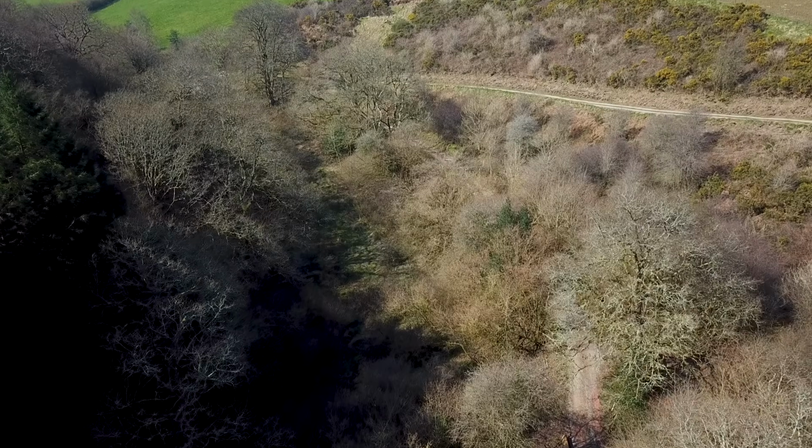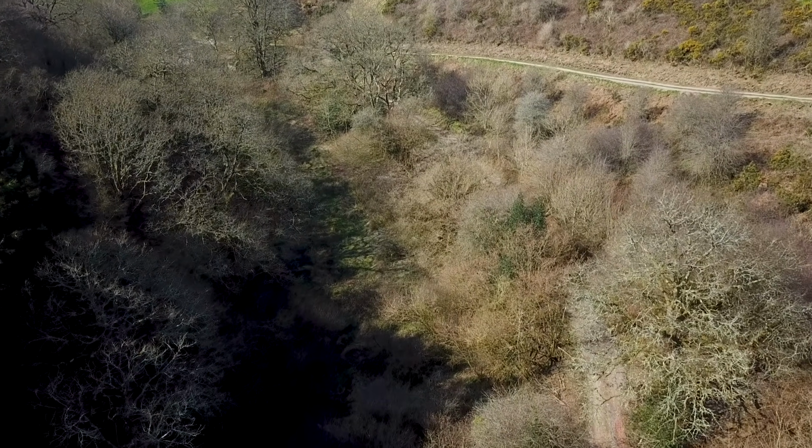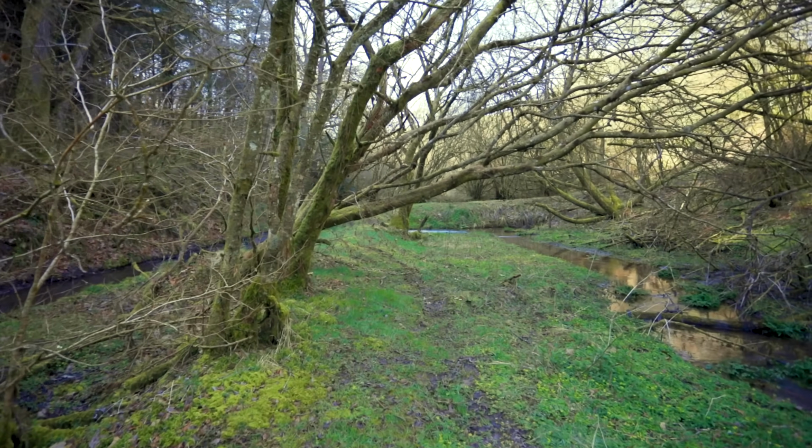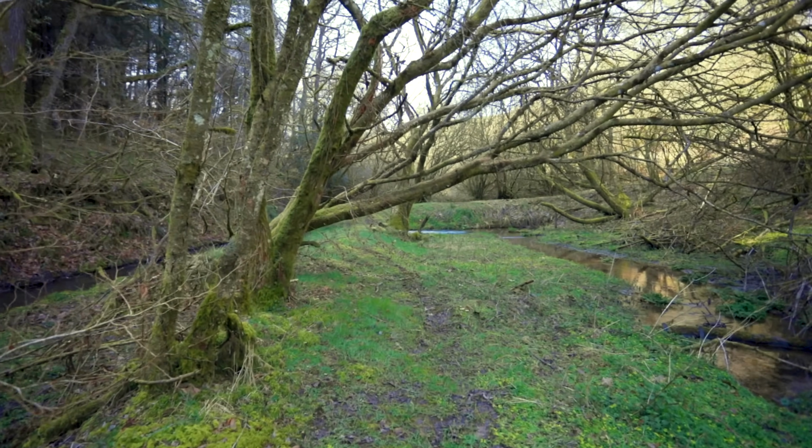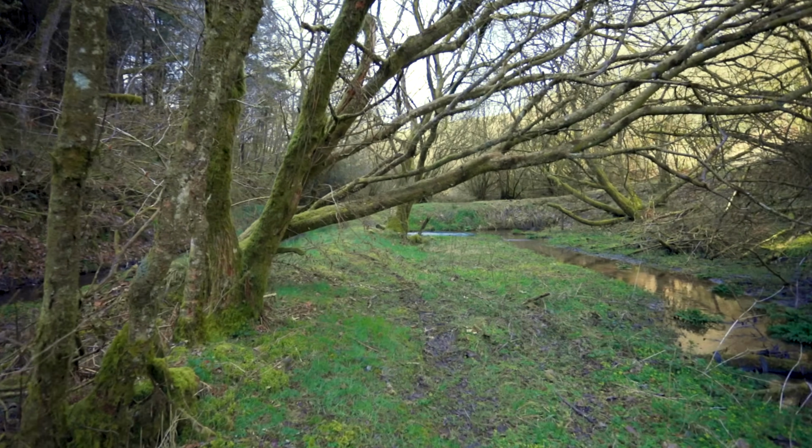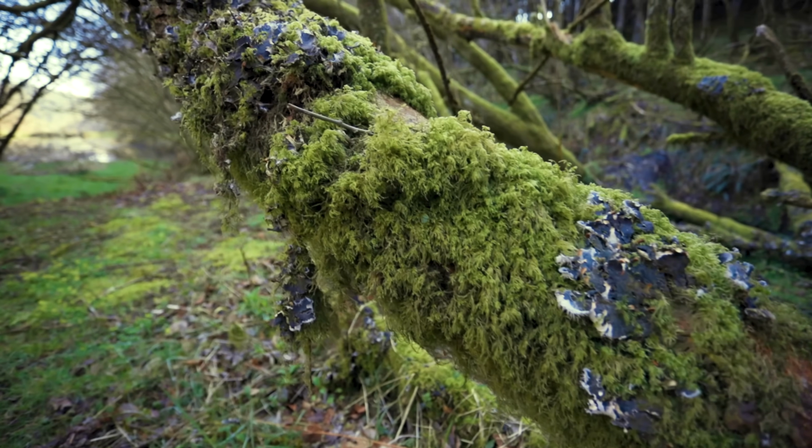This woodland is home to a vast array of organisms. It's home to birds, insects, and many different plant species. But what we're looking for lives on this tree.